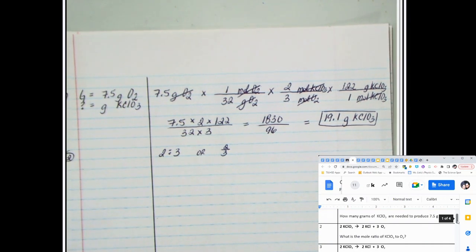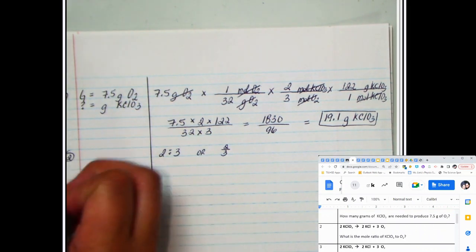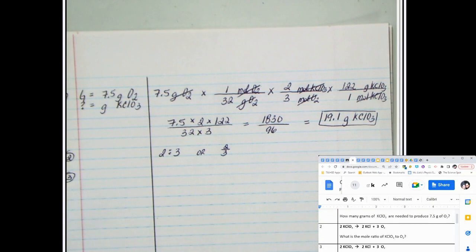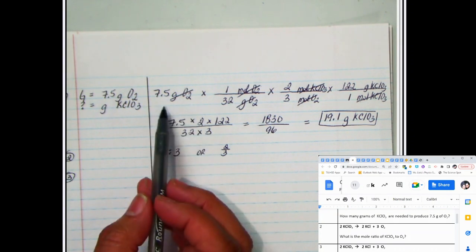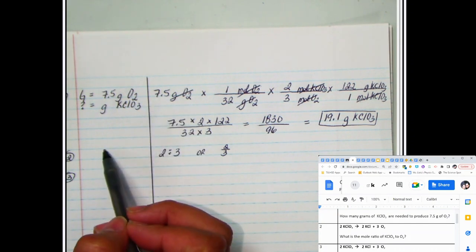All right. Number 3 is another gram to gram conversion like number 1, so I'm not going to go over that one. You do that one on your own. Let's go down and take a look at number 4. Just make sure you leave space. If you haven't already done your work, leave space to work that out.